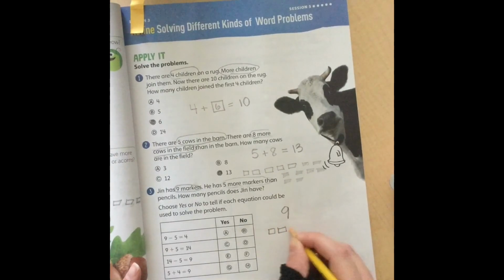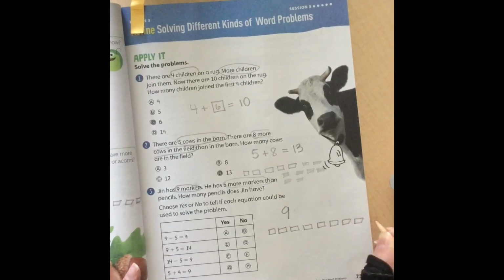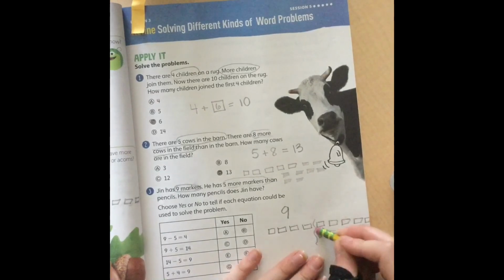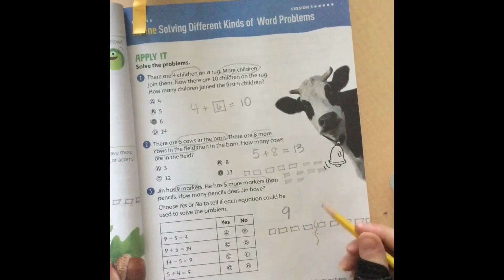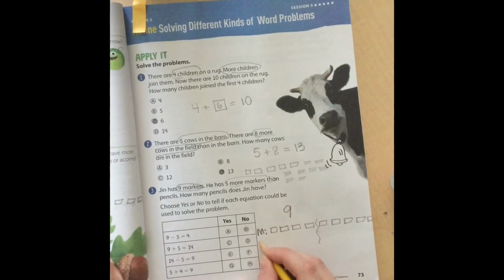He has 9 markers, 2, 3, 4, 5, 6, 7, 8, 9. He has 9 markers. We know that he has 5 more, so 1, 2, 3, 4, 5. He has 5 more markers than he does pencils. So if I split up that 5, I'm trying to find how many pencils. So here's my markers, and here's my pencils. I know he has 5 more.